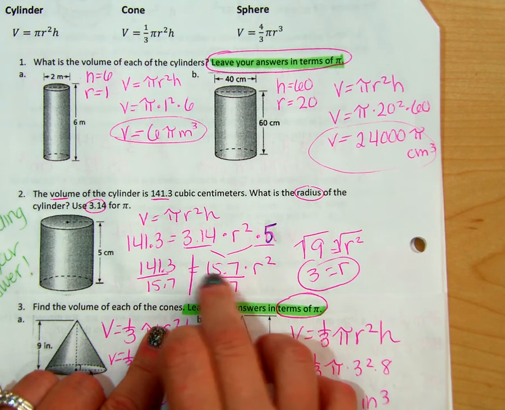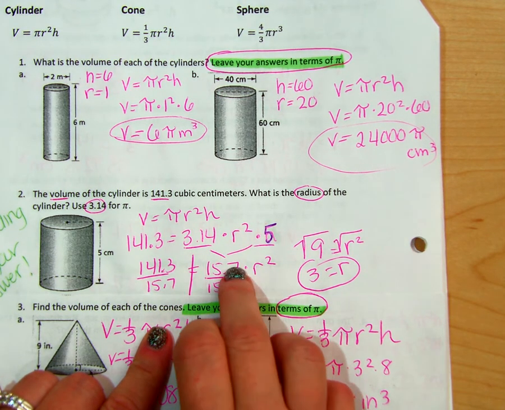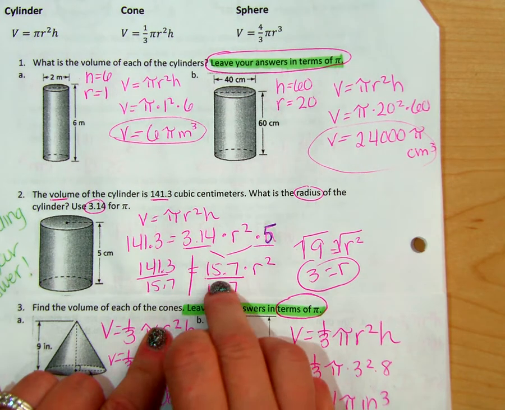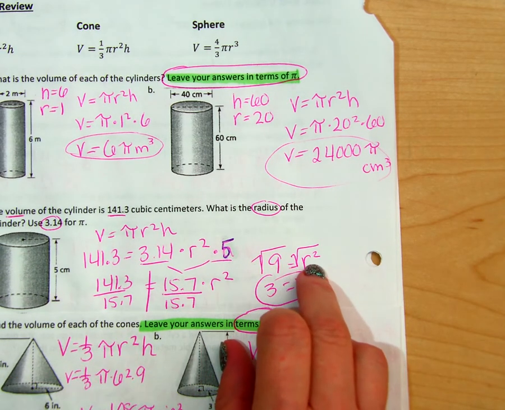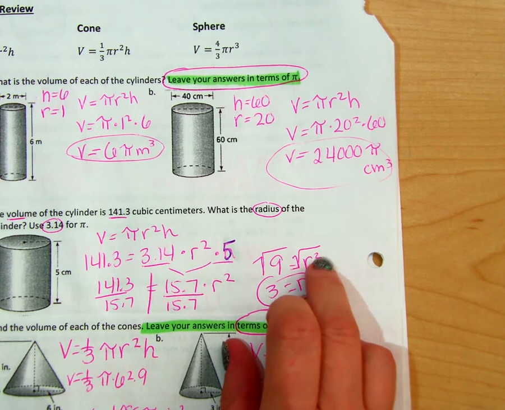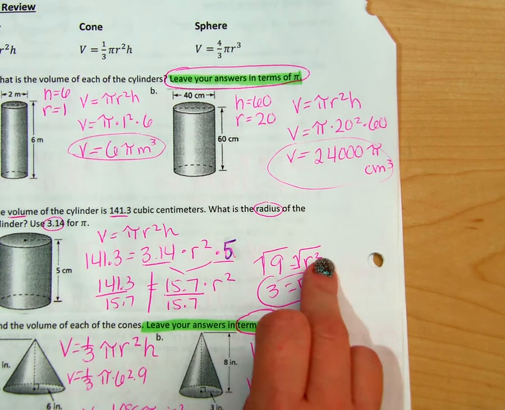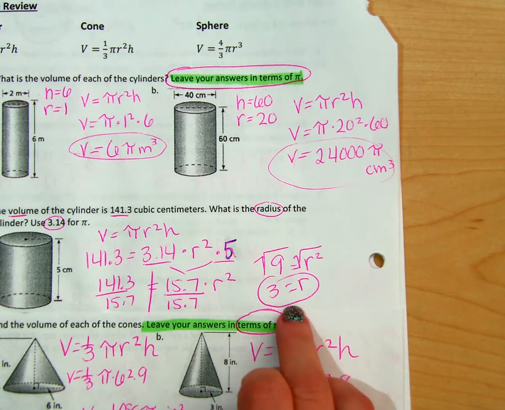When we need to get r by itself, we have to divide this to both sides, leaving us with 9 equals r squared. But we need r alone, so whenever we have an r squared or a variable squared, you have to square root it, giving us a radius of 3.